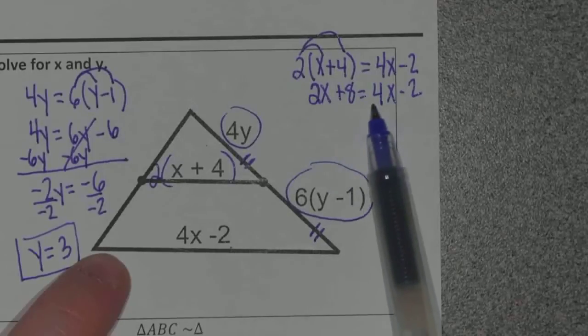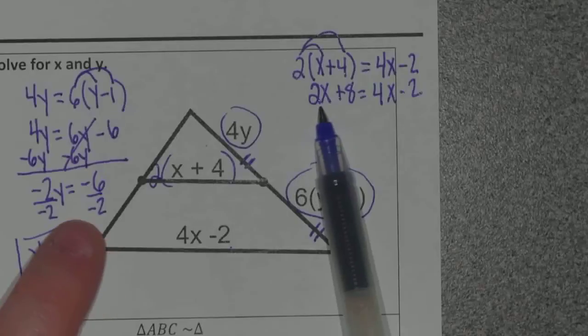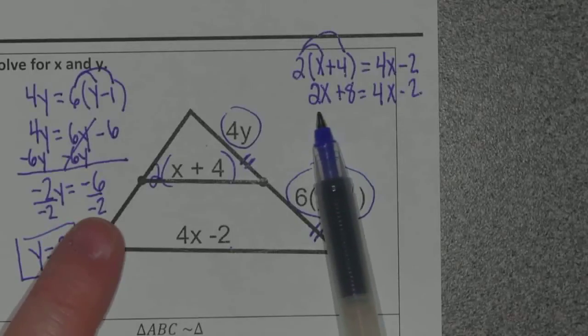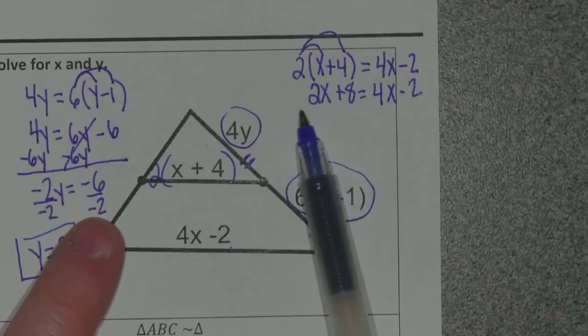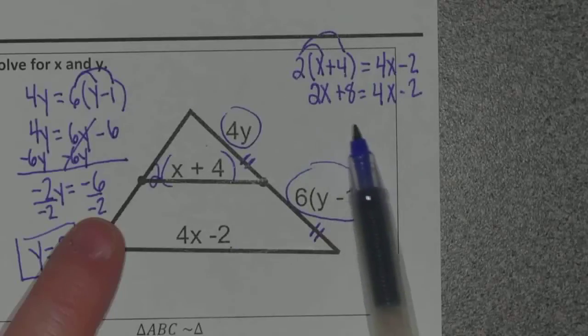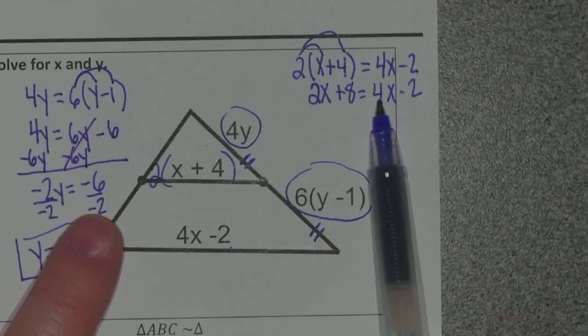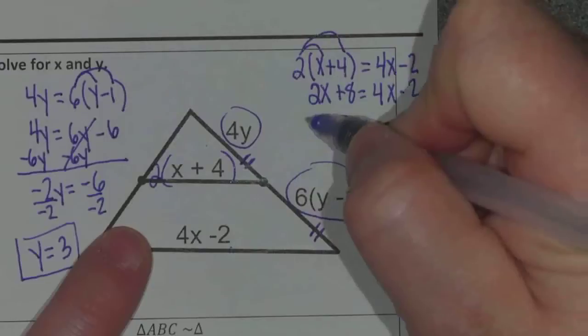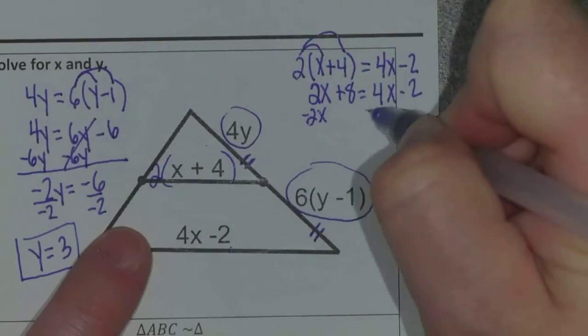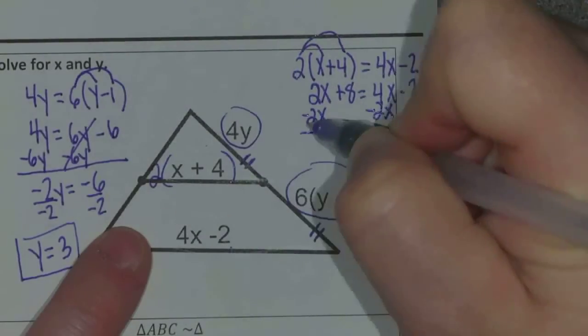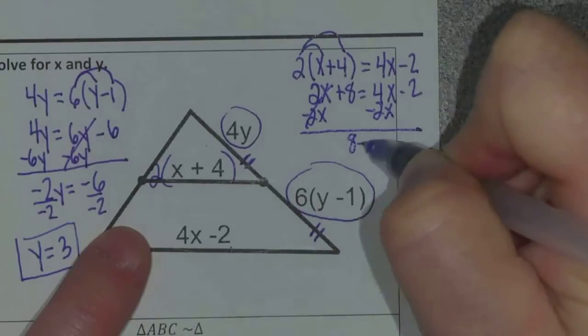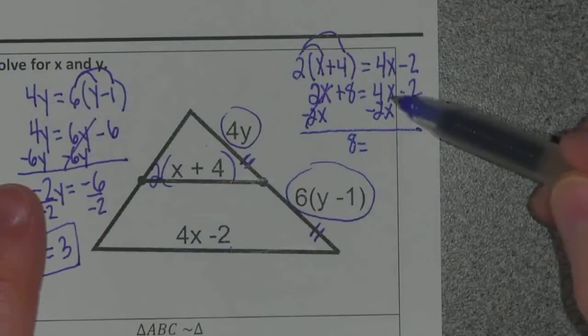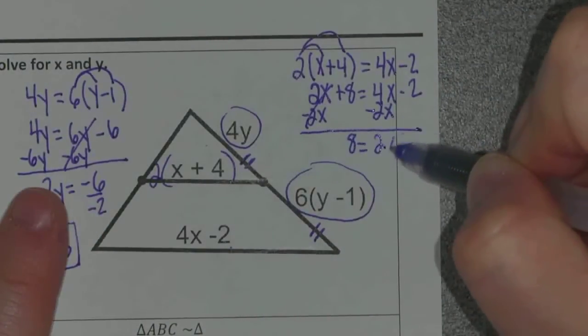I don't care if you move the 2 this way or you move the 4 that way, whichever you prefer to do. I like to keep my variables positive. So I would want to move the 2 to this side. Is that okay if I do it that way? So the 2 is positive, so I'm going to subtract it to the other side. And I get 8 equals 2, perfect, 2x minus 2.